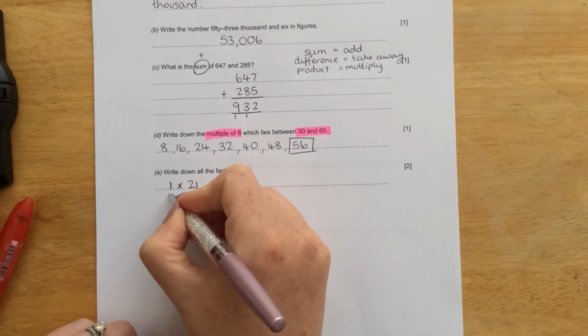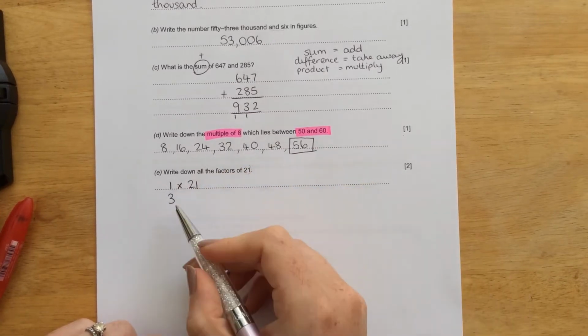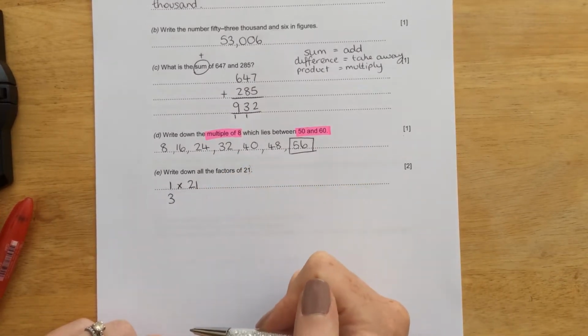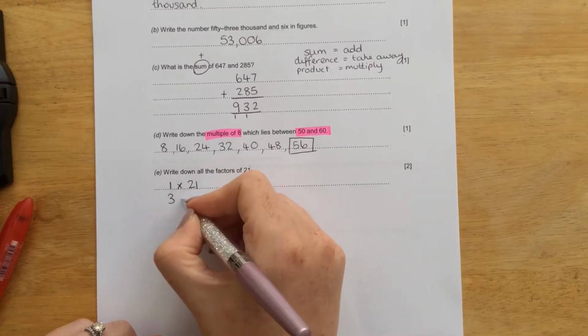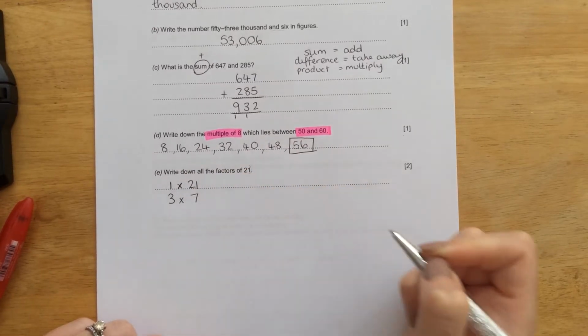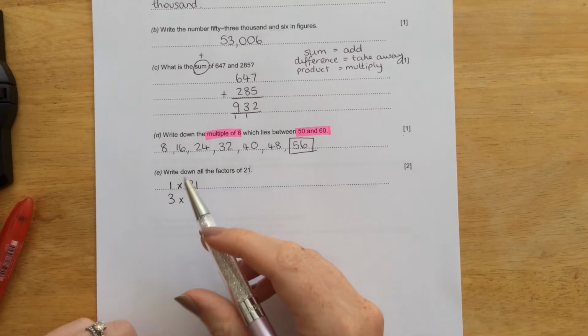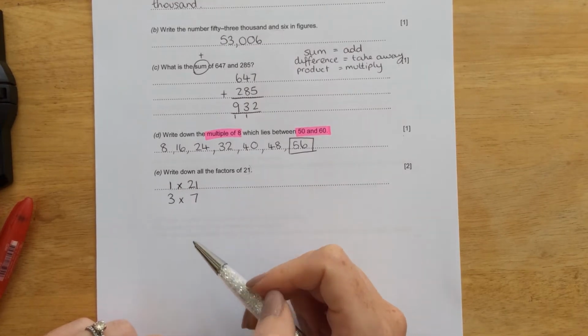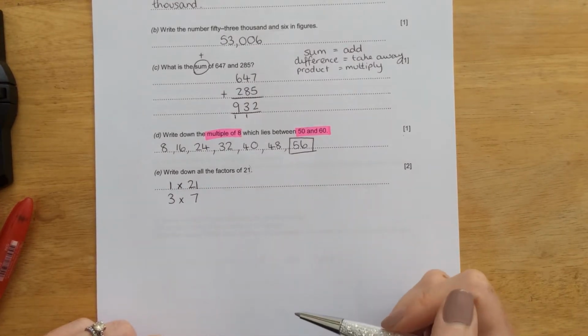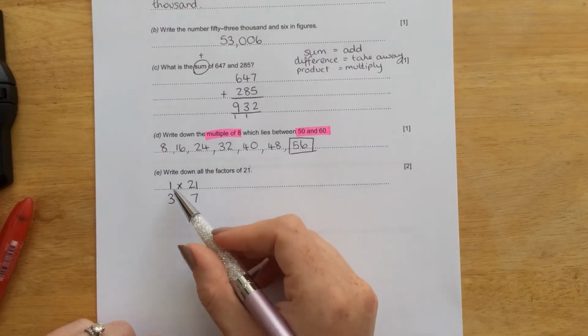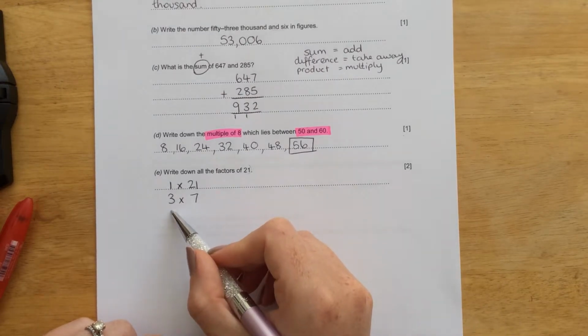I can then do 3. 3 times what is 21? Well, 3 times 7 is 21. So that means that 3 goes into 21 and also 7 goes into 21. I can continue. 4. Well, 4 doesn't go into 21. 4, 8, 12, 16, 20, 24.